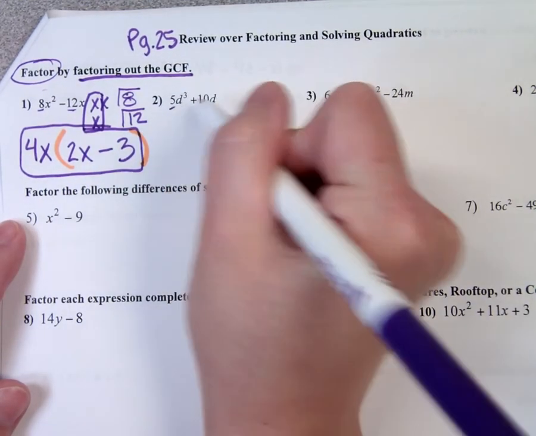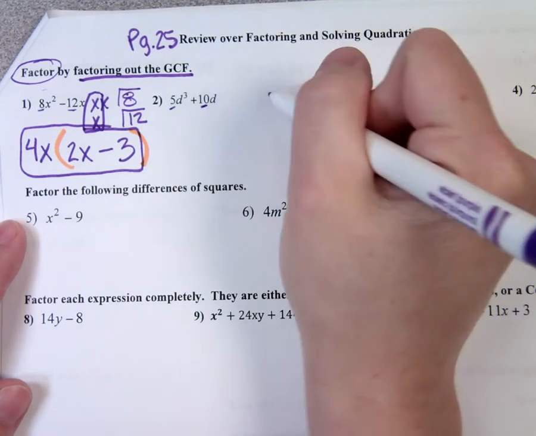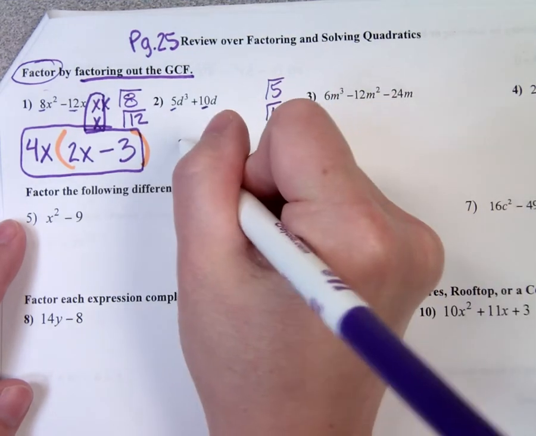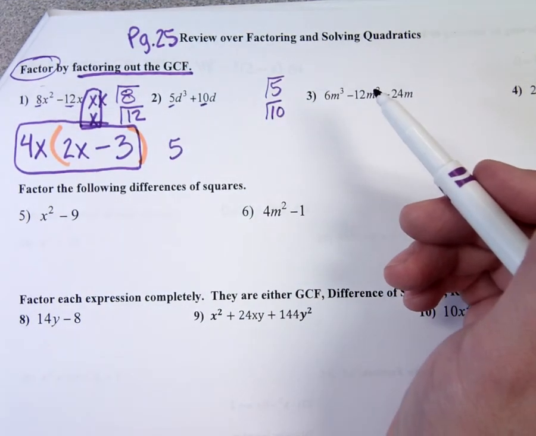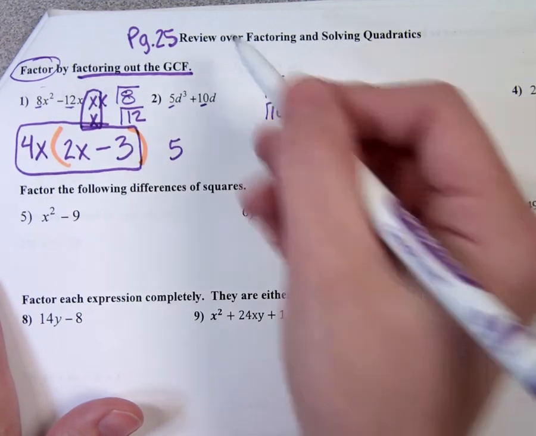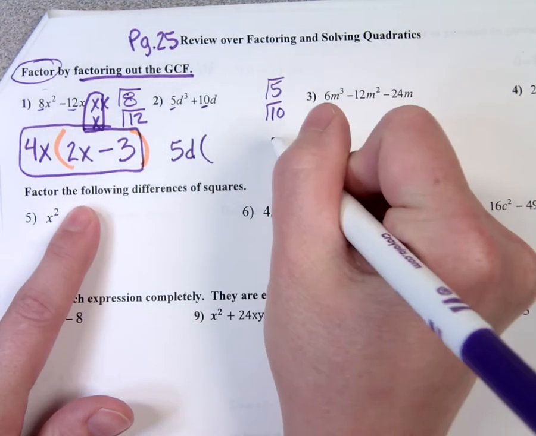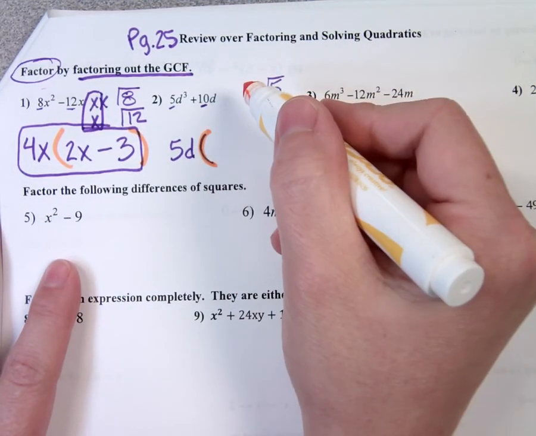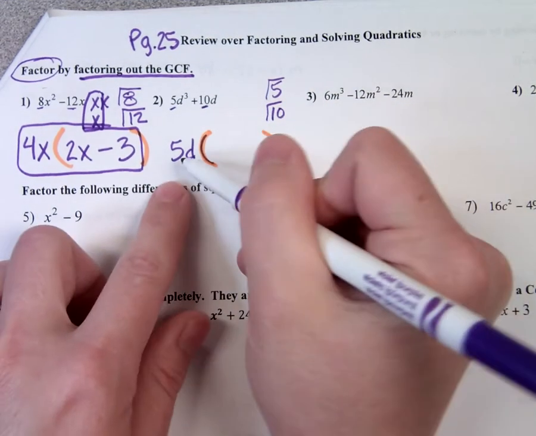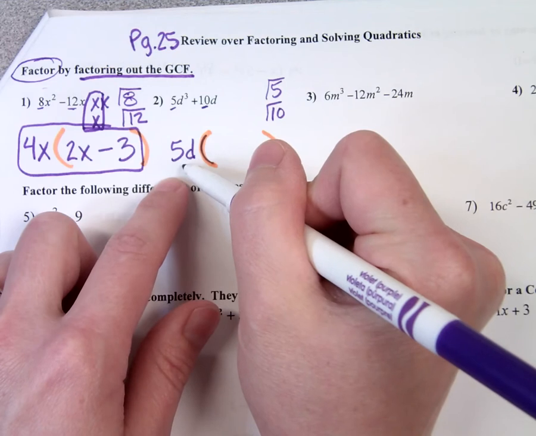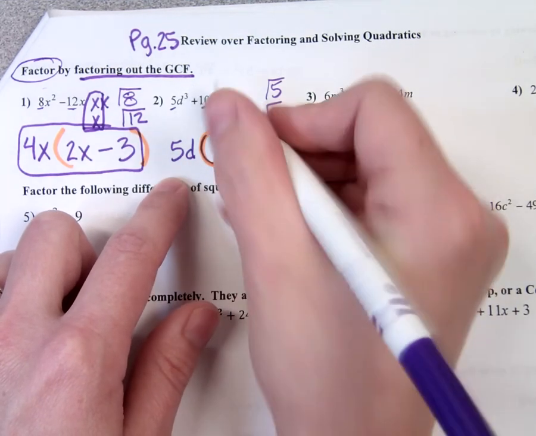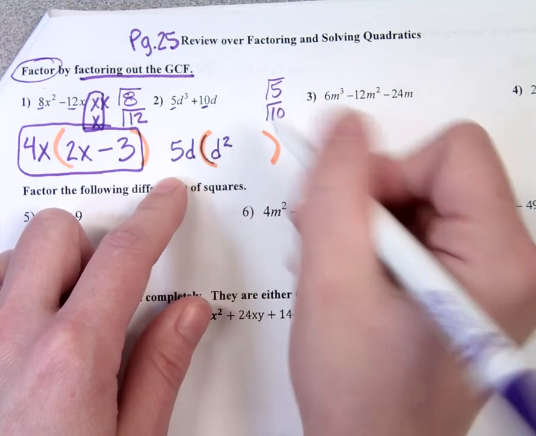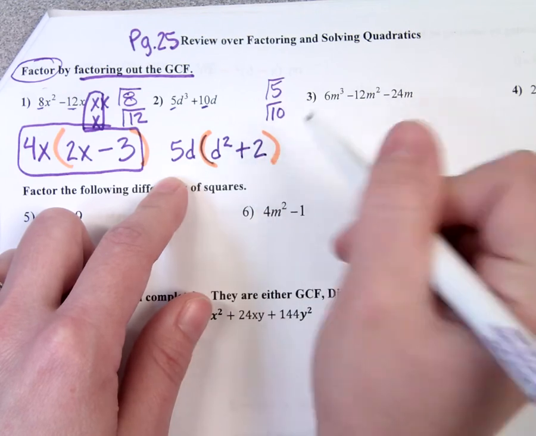Okay, number 2. I start by looking at the lead coefficients. What's the biggest number that can divide into a 5 and divide into a 10 evenly? 5. And what's the greatest number of D's they both have? They both have 1 D. So 5D is my GCF, and then I'm going to build my one set of parentheses back behind it. And then I ask myself, 5D times what will give me this back? So 5D times what gives me 5D cubed, D squared, and 5D times what will give me 10D? And it's a positive 2.